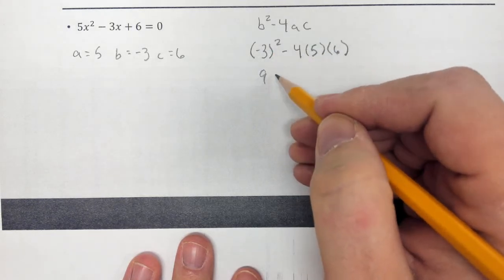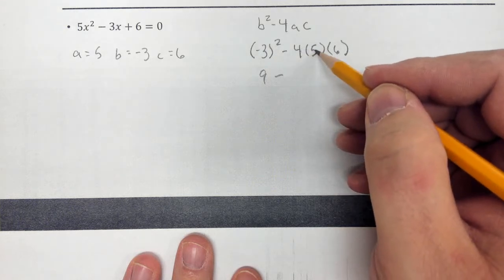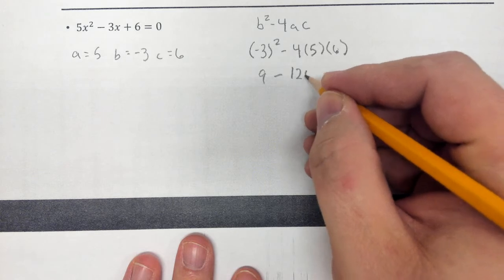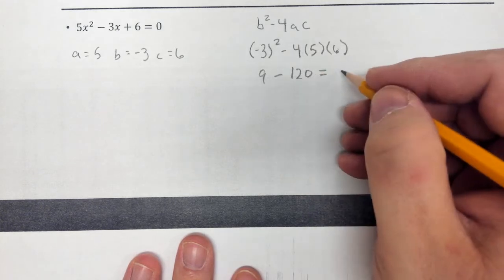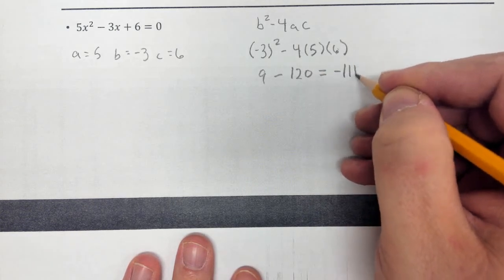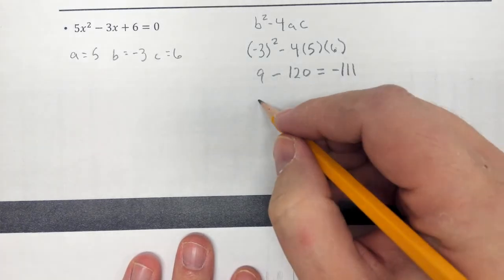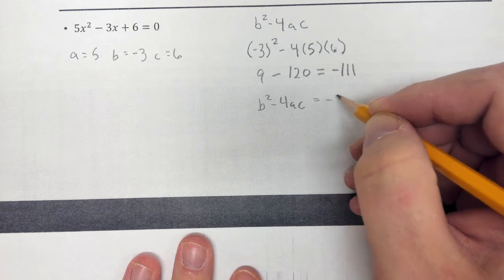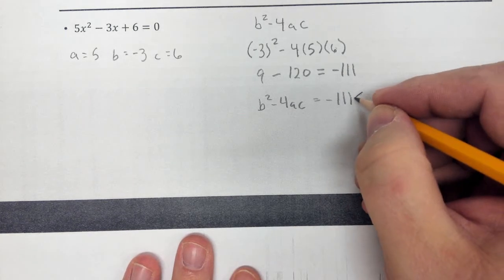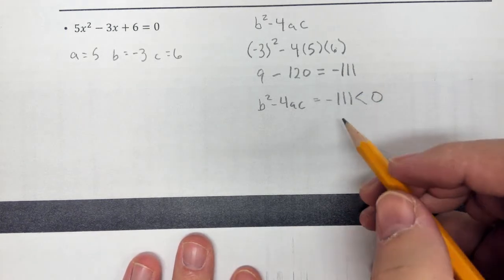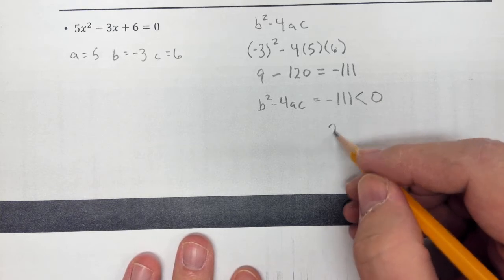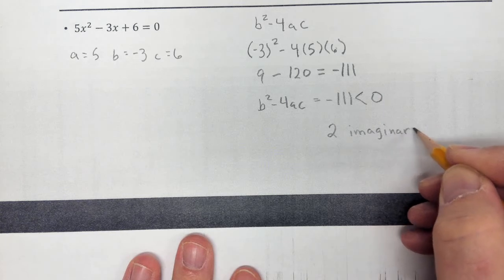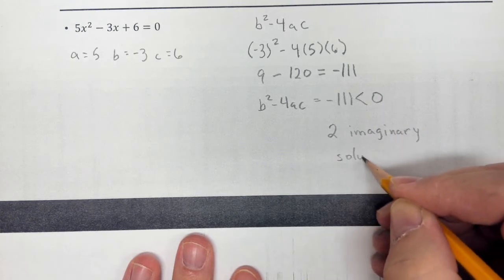Negative 3 squared is 9, minus 4 times 5 is 20, times 6, 20 times 6 is 120. That is negative 111. So b squared minus 4ac equals negative 111, which is less than 0, so I have two imaginary solutions.